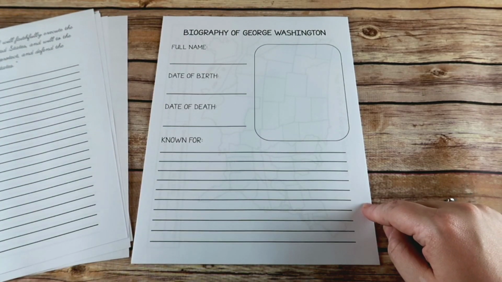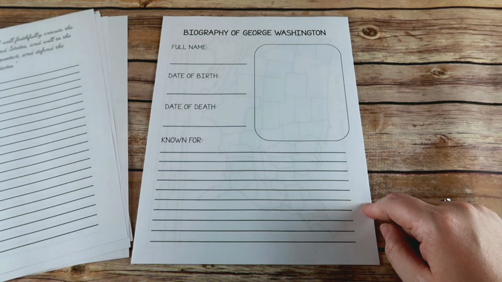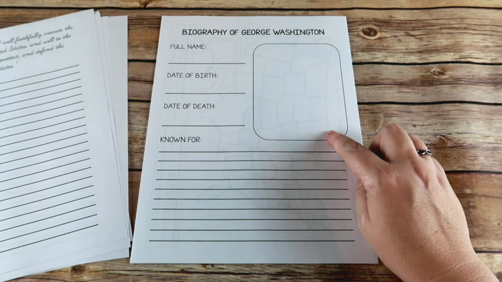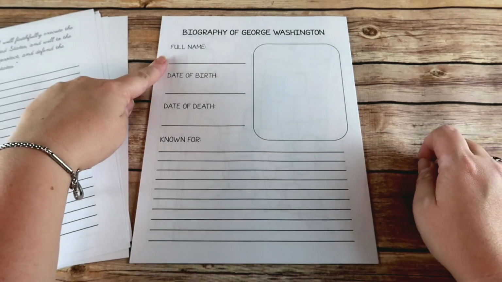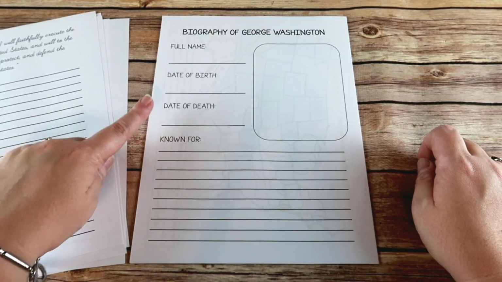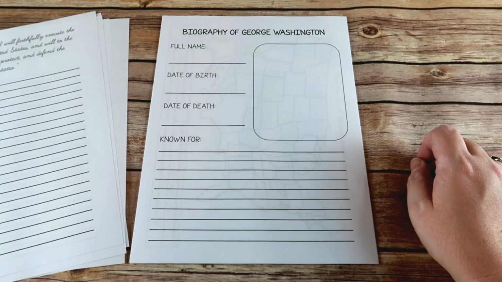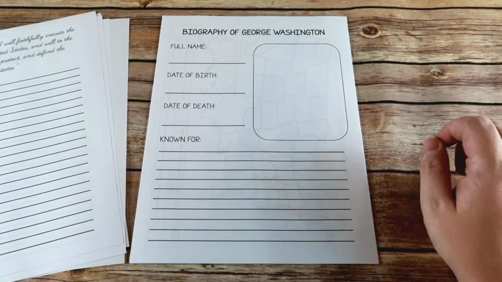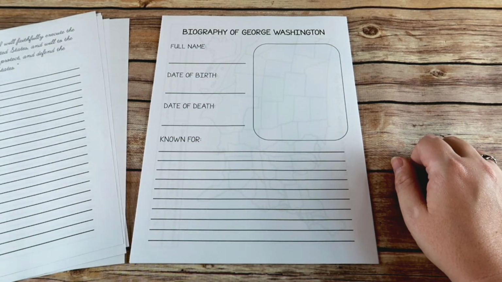There is a biography of George Washington page. There will be a biography of whoever's page. You will draw a picture, or their children will draw a picture of them. They will fill in their name, their date of birth, their date of death, and write whatever they're known for. Now, my daughter is 7 and in 2nd grade, so I require her to write a full sentence here. If you had maybe a 5-year-old, maybe you just have them write a word, so they would just write president.